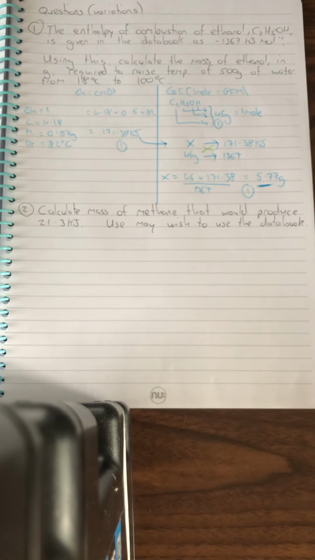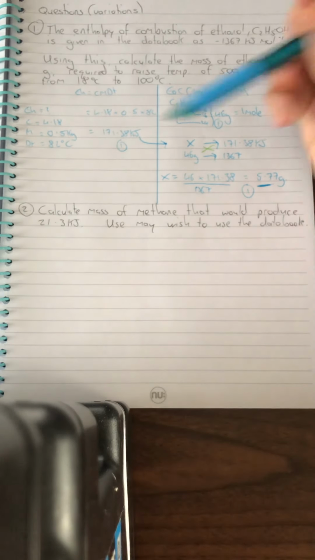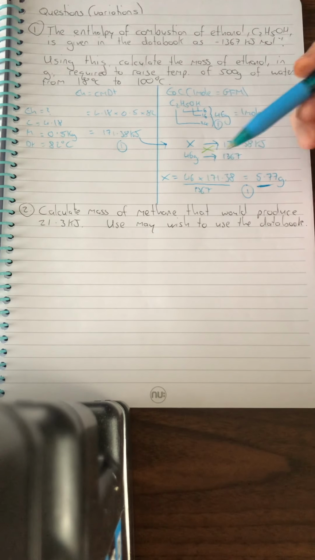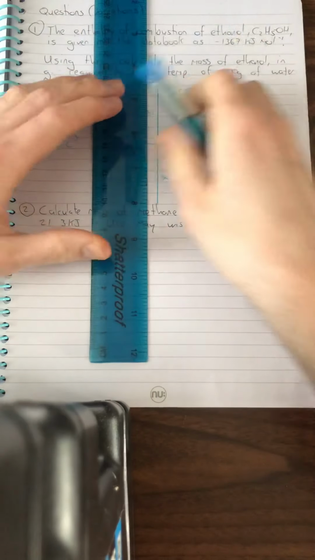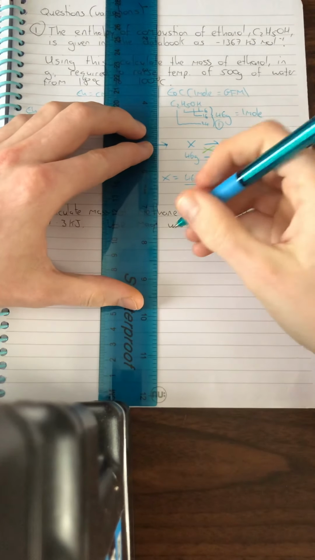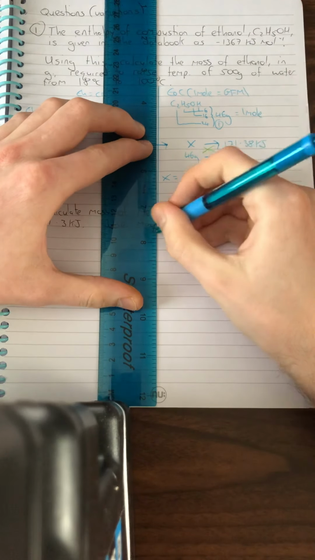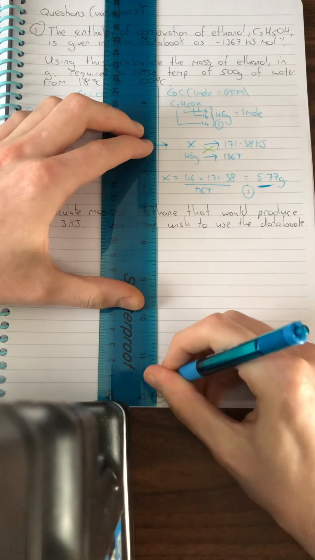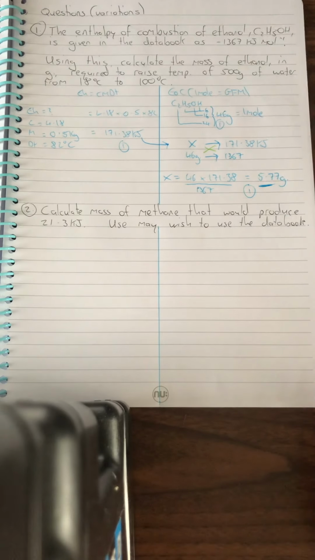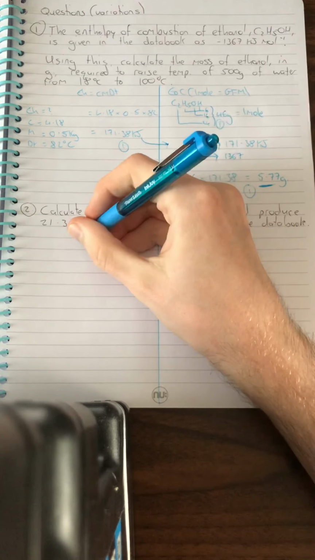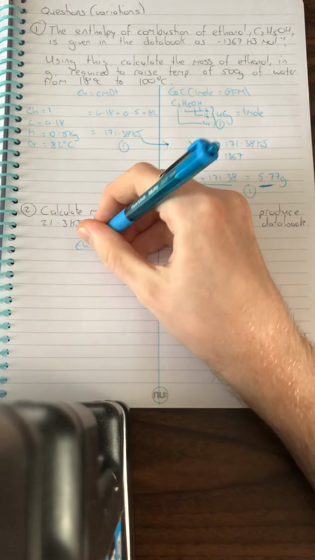Right, let's do question 2. Calculate the mass of methane that would produce 21.3 kilojoules. You may wish to use the data booklet. Now, I always love that statement. You may wish to use the data booklet. What's the SQA telling you? If you get a question that says you may wish to use the data booklet, you better use the data booklet. That's what they're saying.